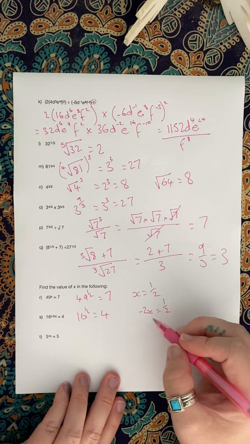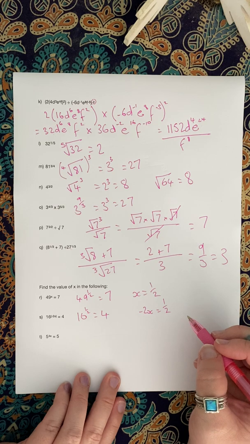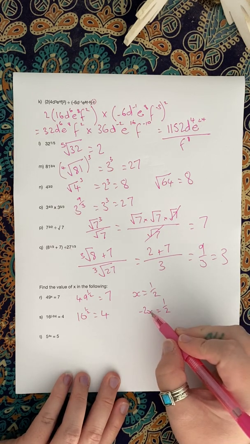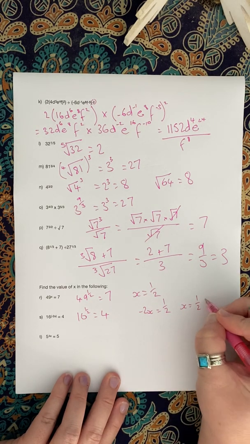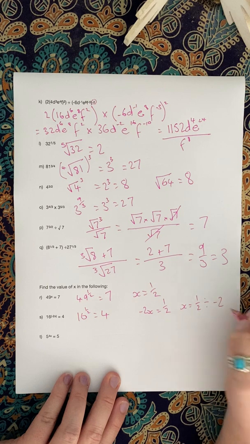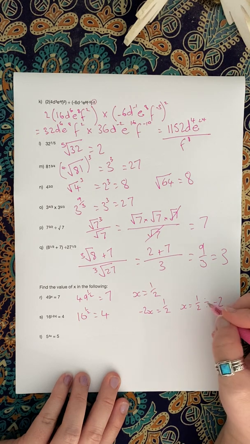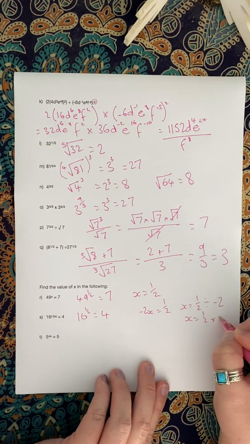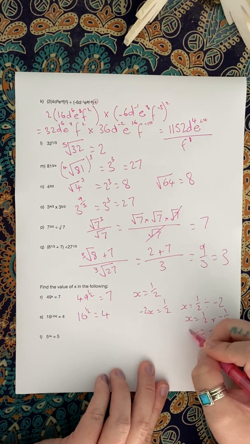If you can't tell what this is off the top of your head, then you should be rearranging this equation, right? To get x by itself, you're going to divide. So x is actually half divided by -2, which is the same as timesing by, remember you're allowed to flip and multiply, so we can change this to -half, which gives us -1/4.